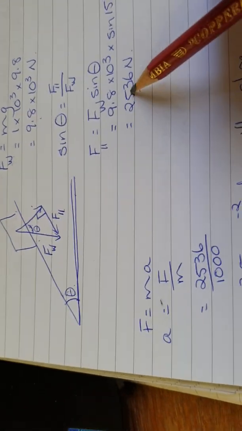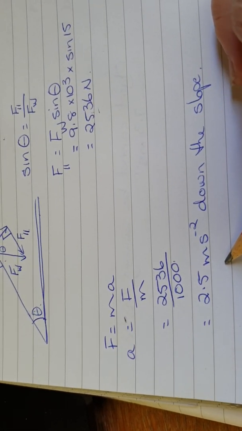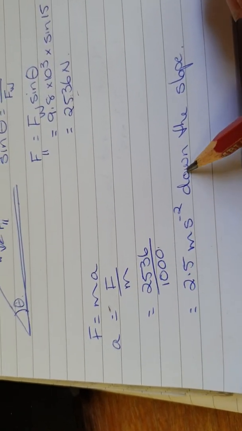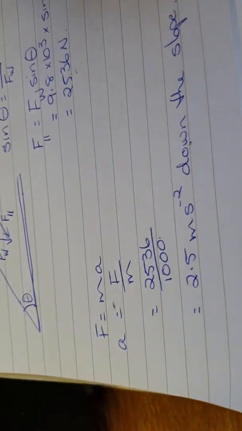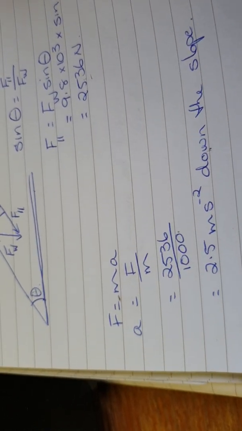That's going to be my net force. Divide that by the mass to get the acceleration. And again, acceleration is a vector quantity, so we should have a direction down the slope. That's something that we have to be careful of so that you get your maximum marks in the exam at the end of the year.